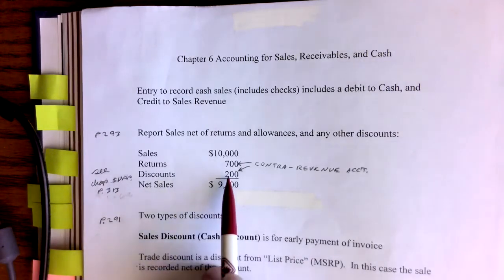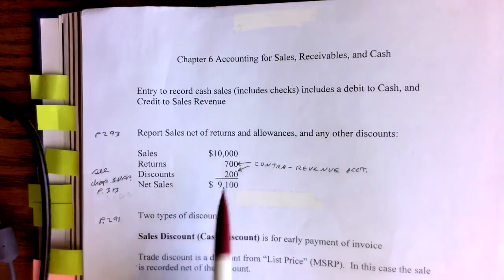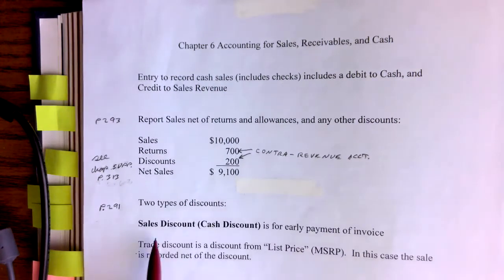Similarly for discounts, there's a contra account that carries a debit balance. We're going to talk about 2 slightly different types of discounts. One's a trade discount and one's a cash discount. Okay, so primarily we'll talk about the so-called sales discount or cash discount.